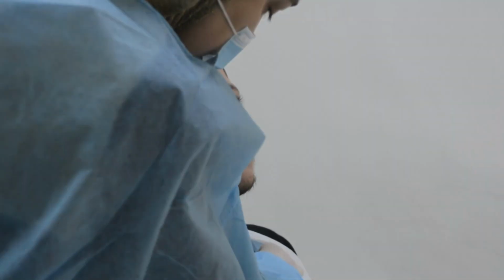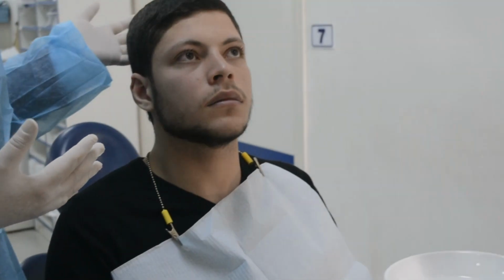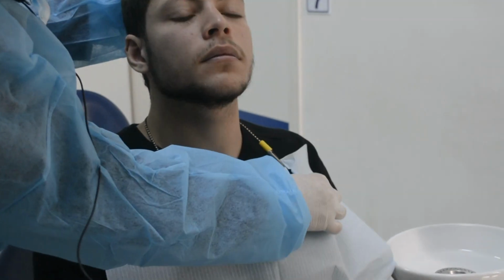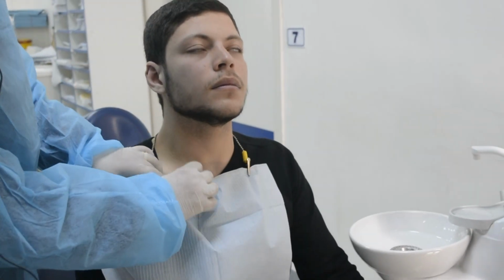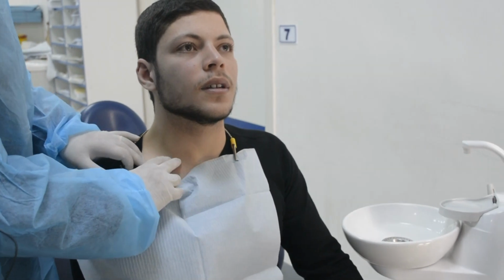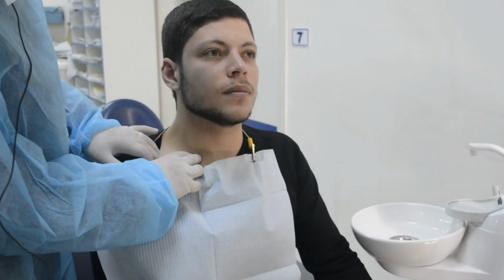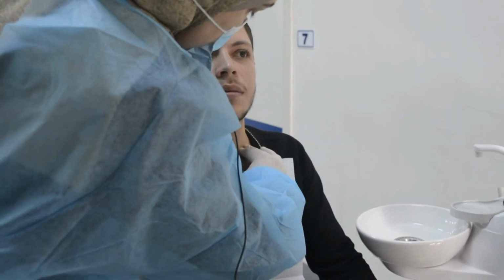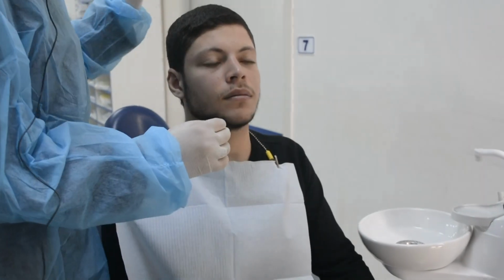The supraclavicular lymph nodes drain the GI tract. If they are enlarged, we need to consider the GI tract. Supraclavicular lymph nodes here and there. They are not palpable. Okay, now the glands.